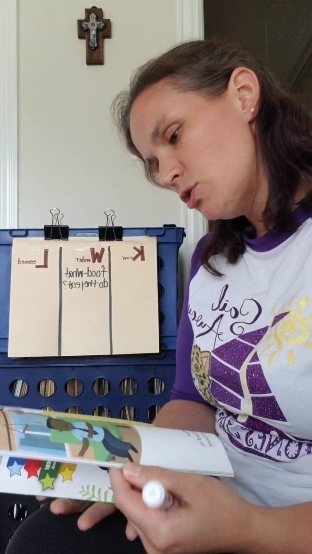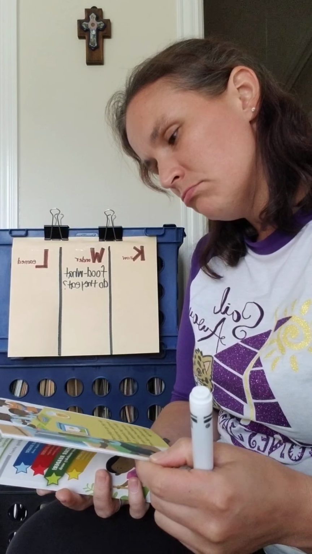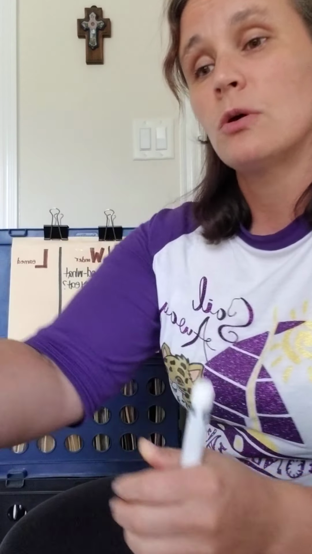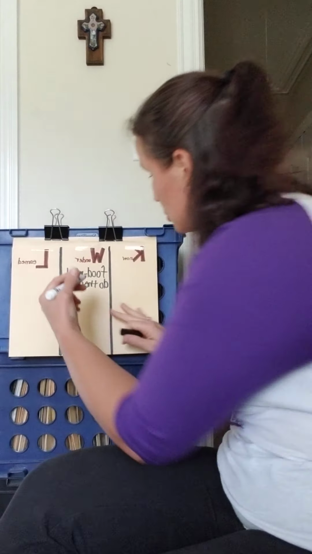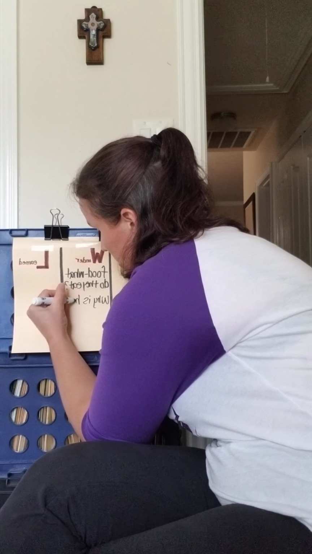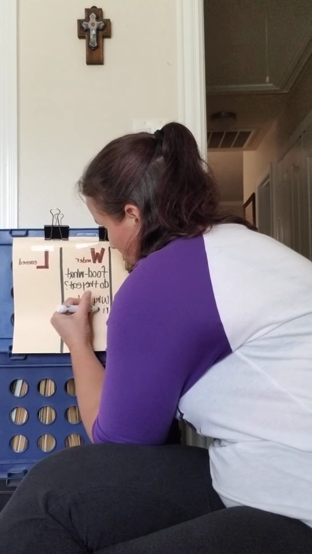Let me see. What else do I wonder? Looking at the picture, I wonder why he's riding on a bus. So I'm going to write that down. It's a good question. Why is he riding the bus?